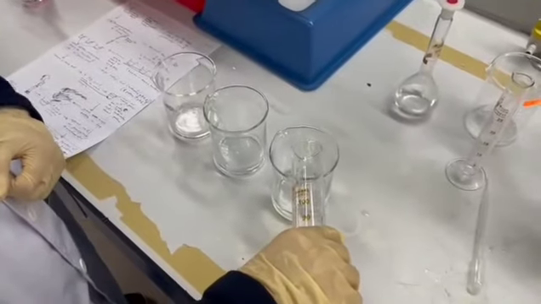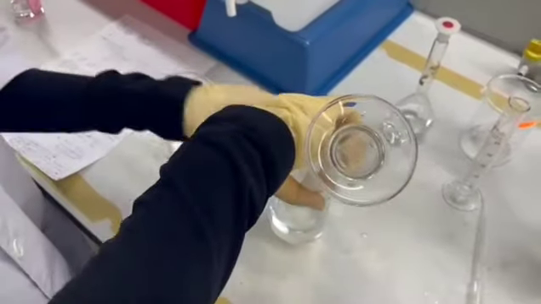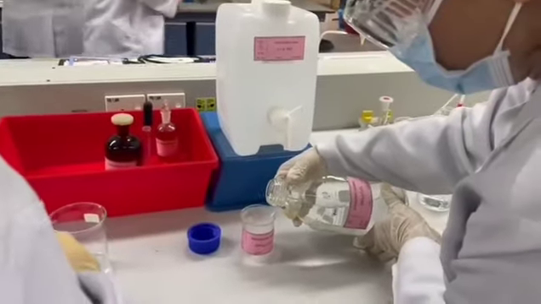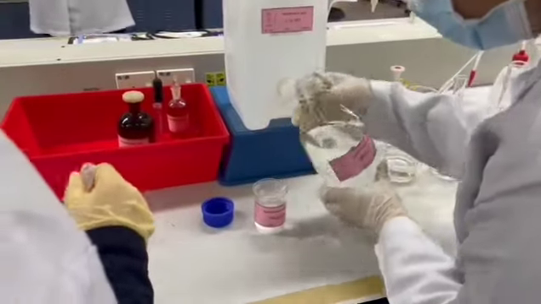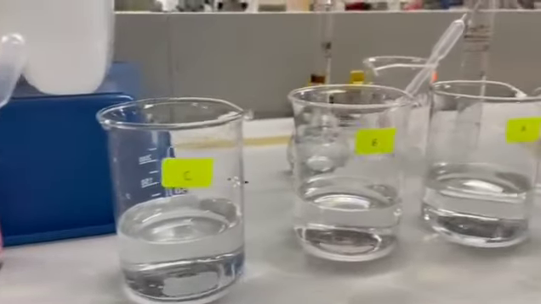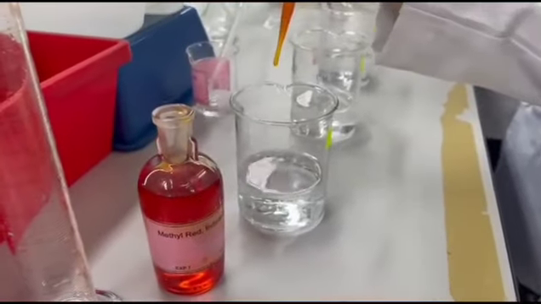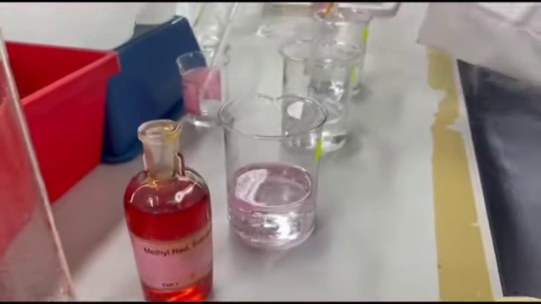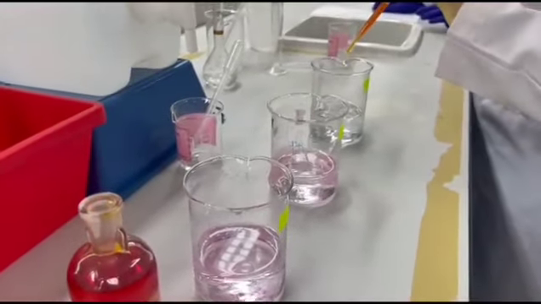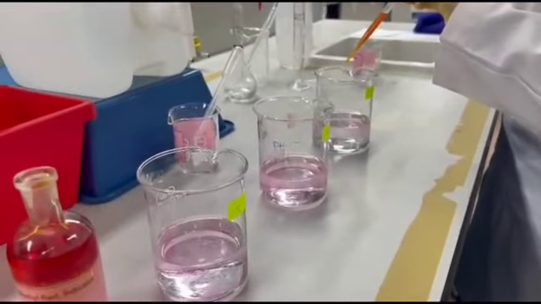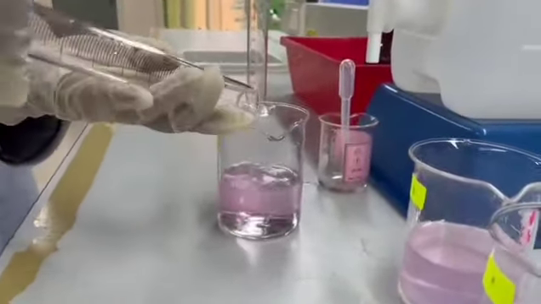Dilute with 75 ml of 0.1 mol hydrochloric acid using a 100 ml graduated cylinder and add 5 drops of methyl red indicator solution to each beaker. The solution should appear slightly pink. At this stage, all 3 beakers contain the same mixture of the unknown solution, acid, and indicator, ready for the precipitation process.